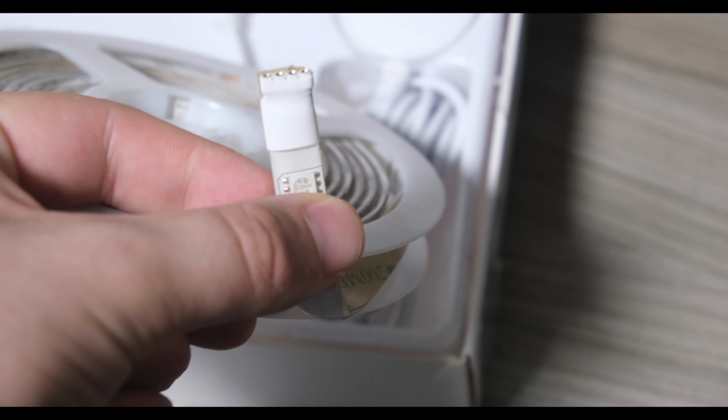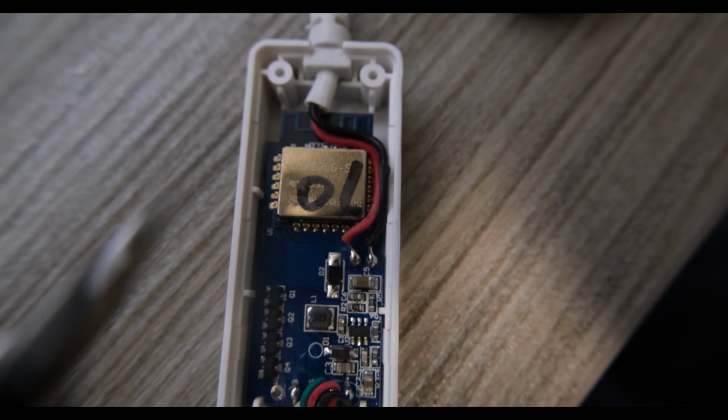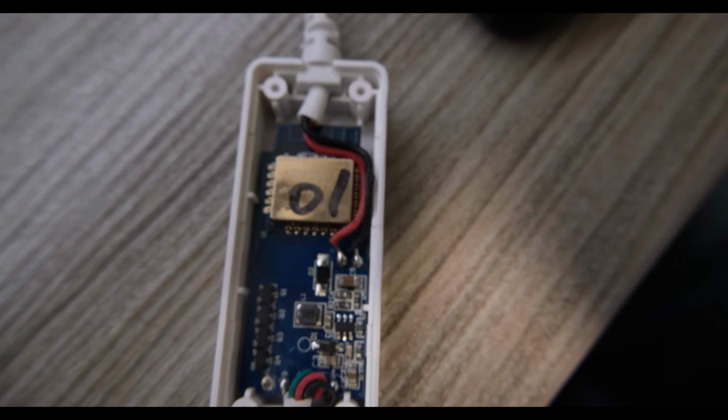Initially, the idea was pretty simple. Buy an already made LED strips kit, install it, and just use it as normal people would. However, something went terribly wrong, because the original controller requires some sketchy app that requires all your permissions, and I decided not to install it.